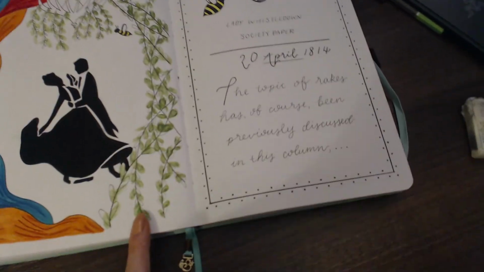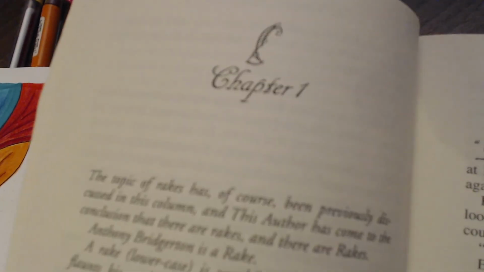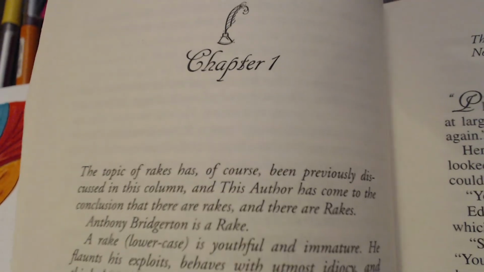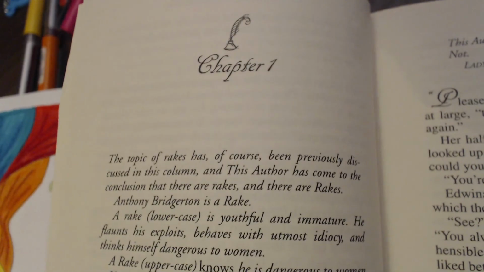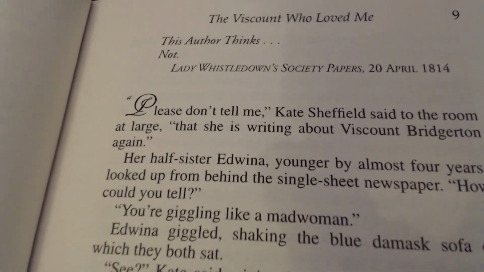So, season 2 was based on the book called The Viscount Who Loved Me, and this is where I got the inspiration for the starter page, because this is the first half sentence of the book, and we can see that it was Lady Whistledown's society paper for the 20th of April, so of course I had to include it.